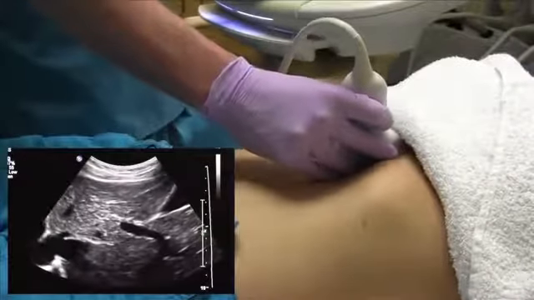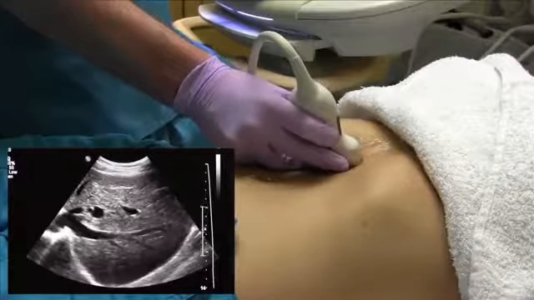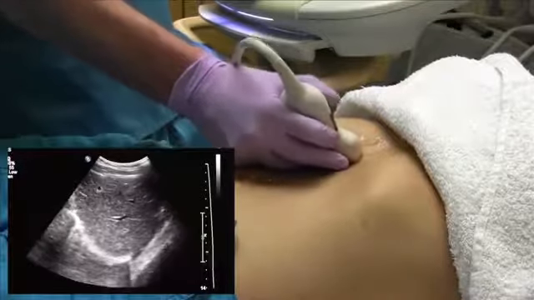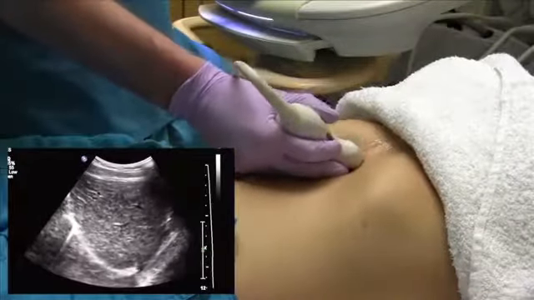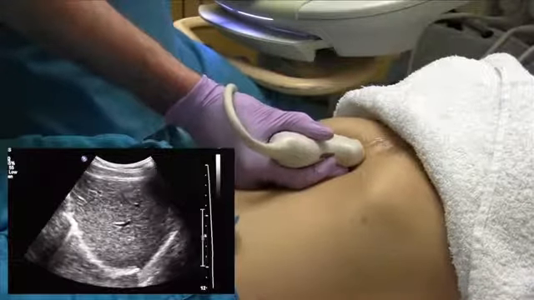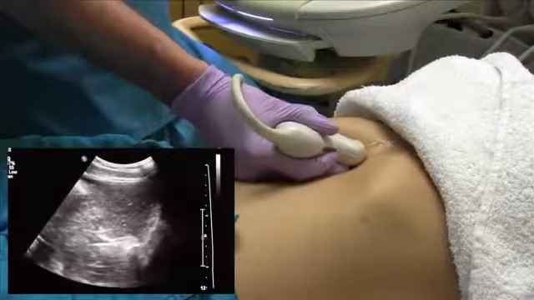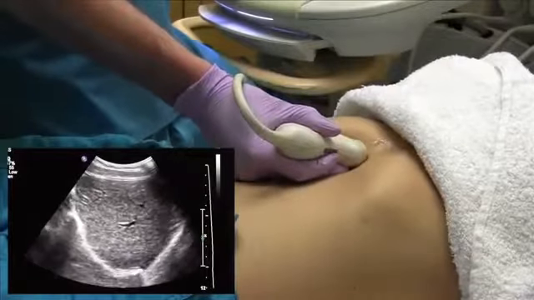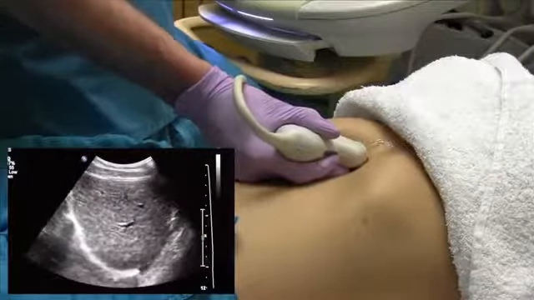And for that, I kind of follow this rib down a little bit. So technically, you're slightly obliqued. And what you want to make sure you do is you're pushing in and angling up underneath this rib. And what I do is I start at the dome of the right lobe and then take sequential pictures as we come down. So the first picture I get of the right lobe is just the parenchyma.